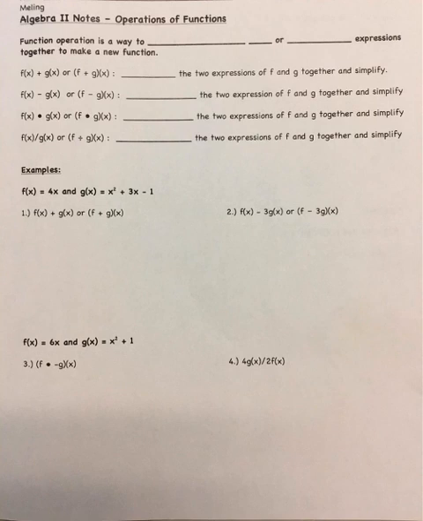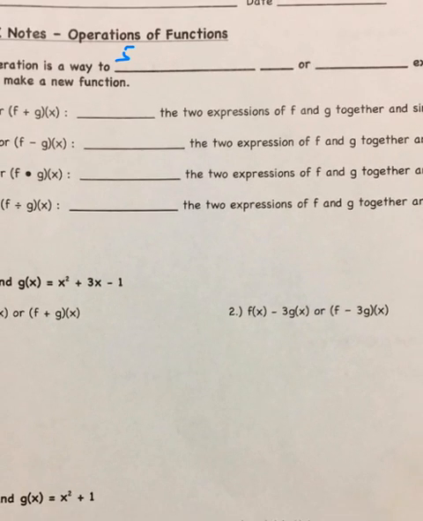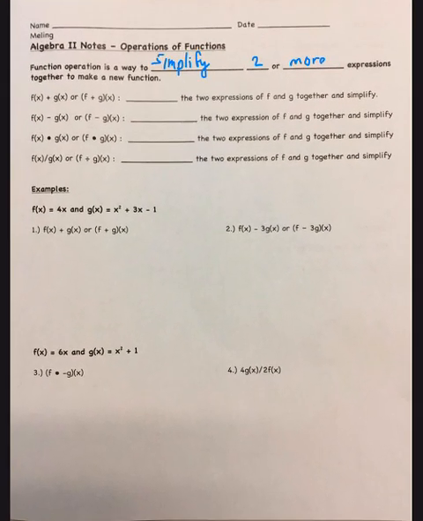Today is operations of functions. Function operation is a way to simplify two or more expressions.